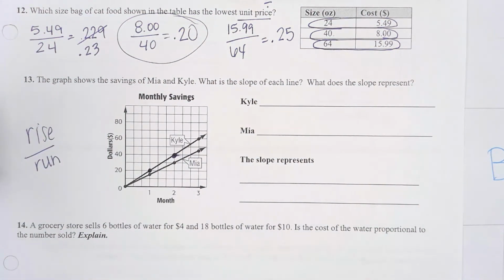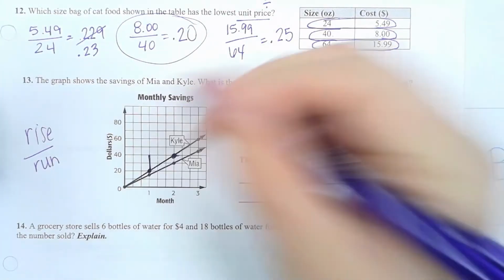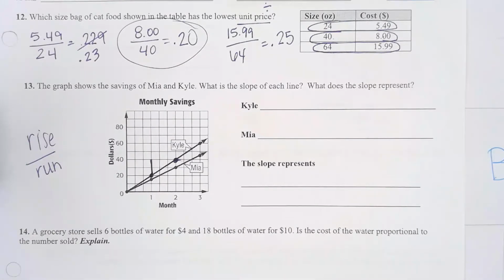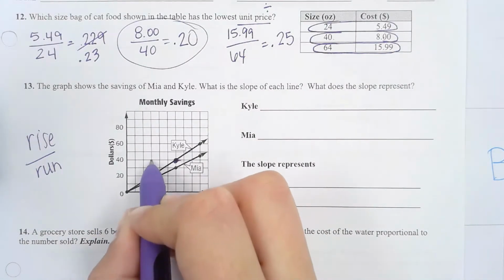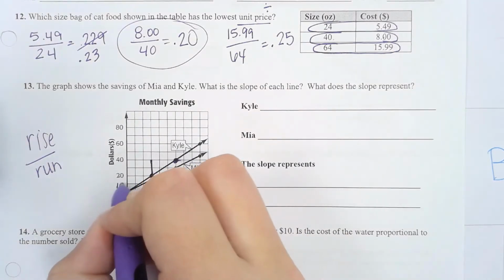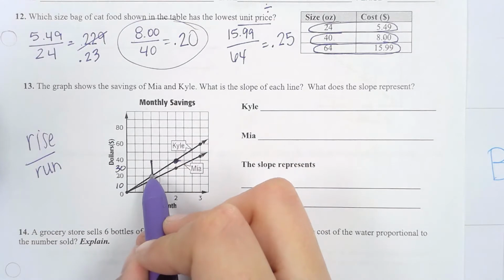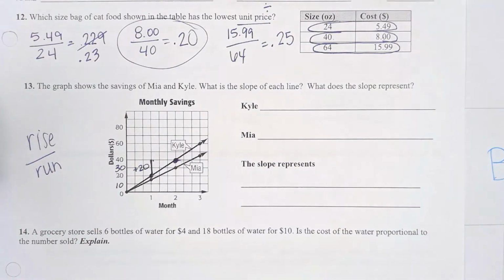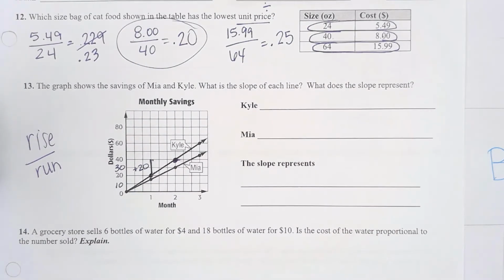So starting with the point furthest to the left, again, don't assume that you're counting by ones. You actually need to come over here to your y-axis to see what you're counting by. So notice how I'm going from 20 to 40. So in other words, we are counting each line by tens. So when I go from 20 to 40, I'm rising 20. And you can also count 10, 20. So I went up 2, so I went up 20.